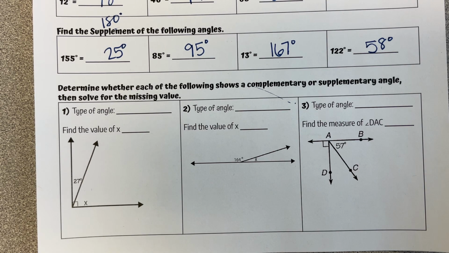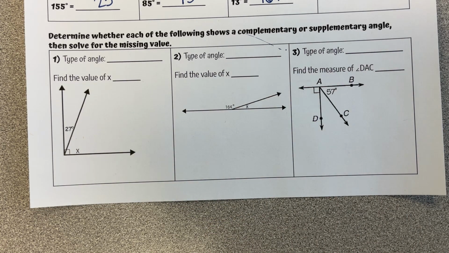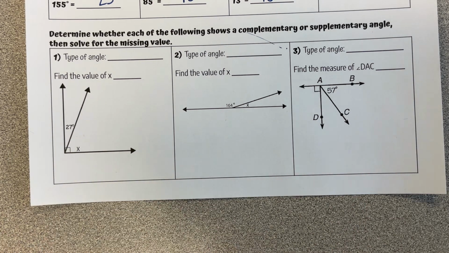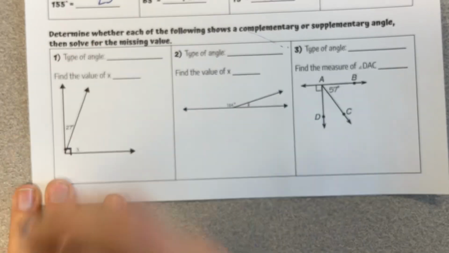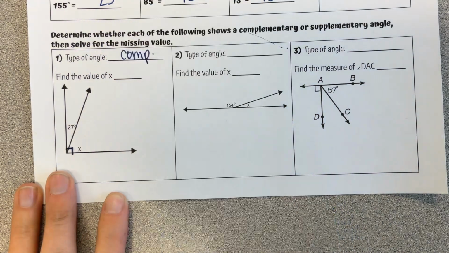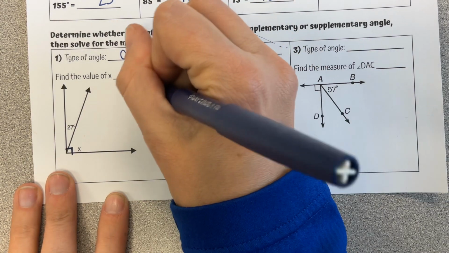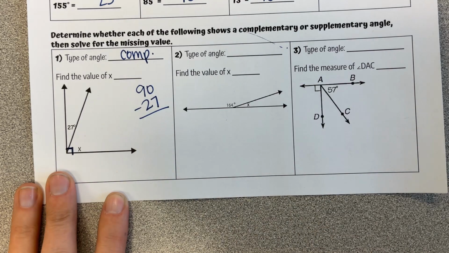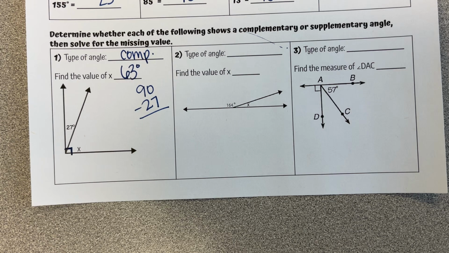So now we're going to look at problems from given images, and then we're going to do some more with word problems in it. Determine whether each value of the following shows a complementary or supplementary angle, then solve for the missing value. Right here, it's showing that right angle, which means it's a 90-degree angle, which is complementary. Finding the value of x, you can show the work or you can just do it in your head or on a calculator. 90 minus 27 is going to give us that the value of x is 63 degrees.